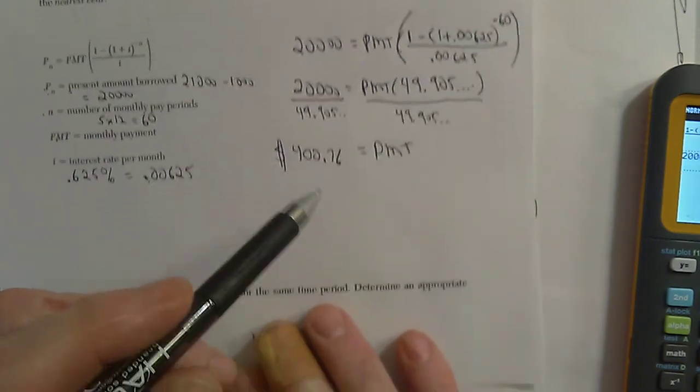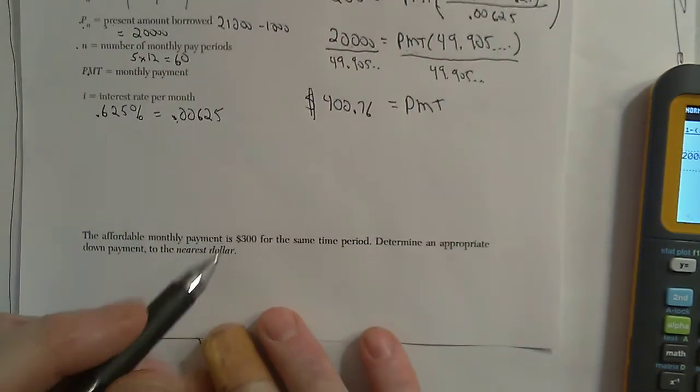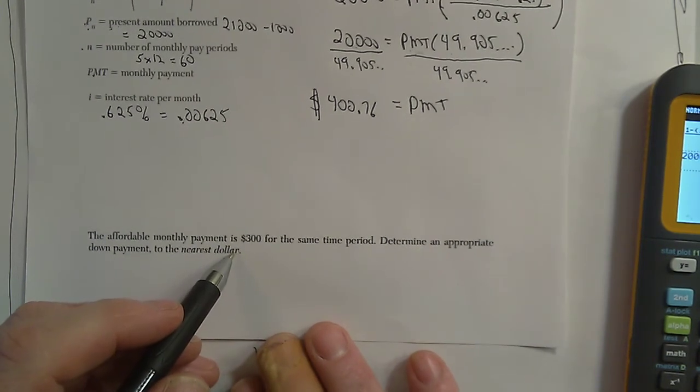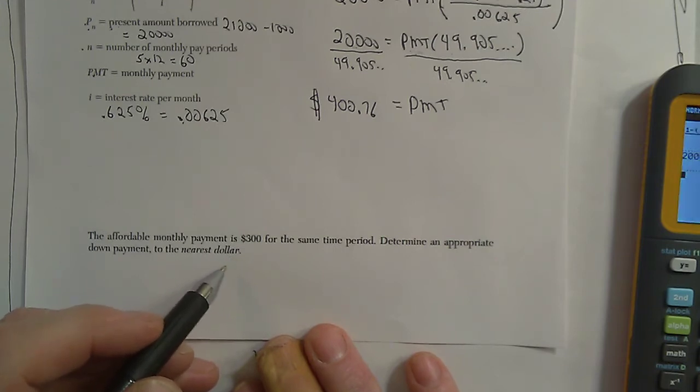So it looked like it's going to be long, but it's not bad because you're trying to figure out your down payment, which means you got to figure out how much you need to borrow.